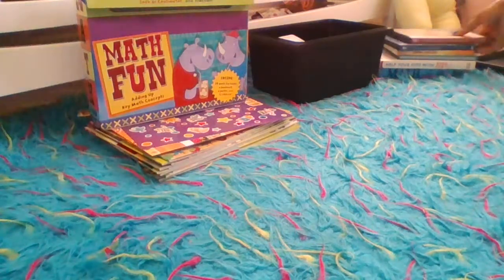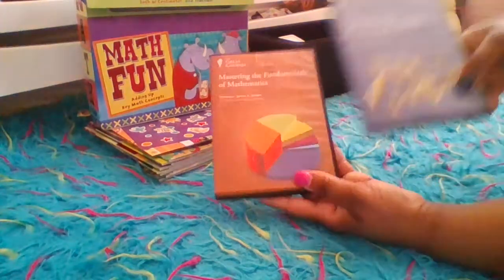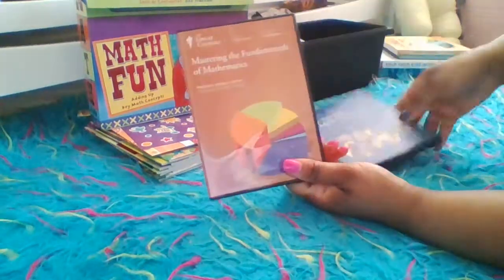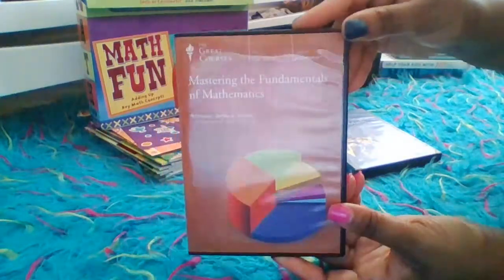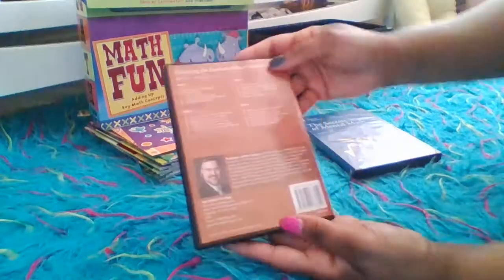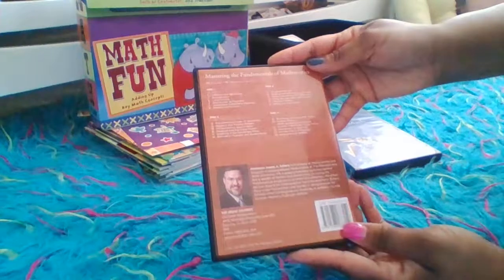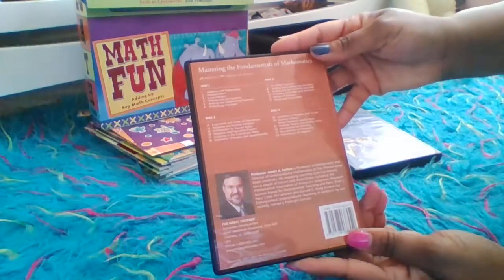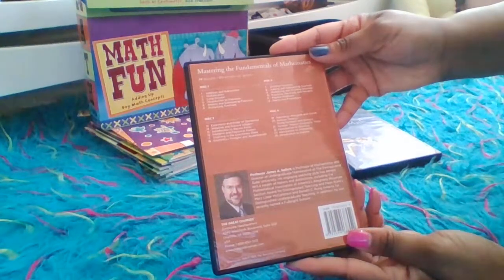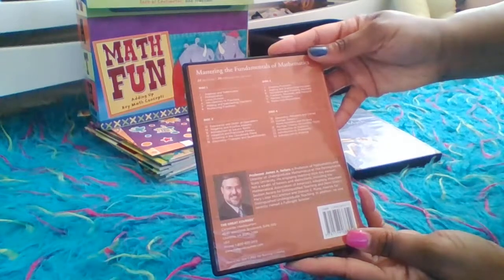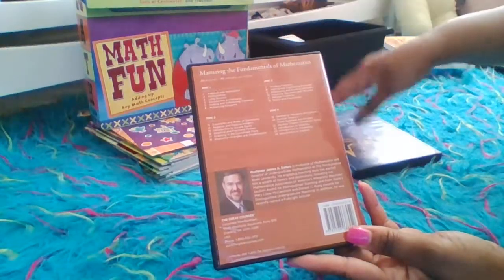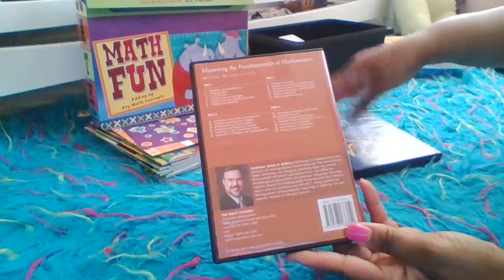Some other resources that we use are these 2 here. These are excellent videos. I would say 3rd grade and up, introduce these. This is from the Great Courses, Mastering the Fundamentals of Math. And this goes through how do you add, subtract, multiply, perform long division, introduces fractions, adding them, subtracting them, multiplying, dividing them, all types of decimals, percents, probabilities, ratios.